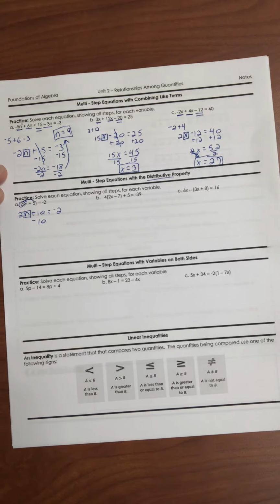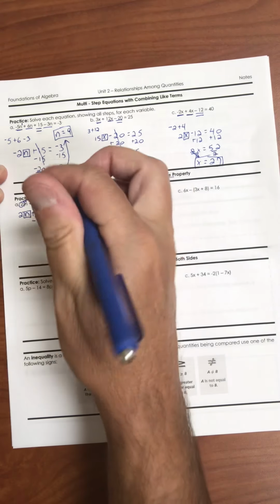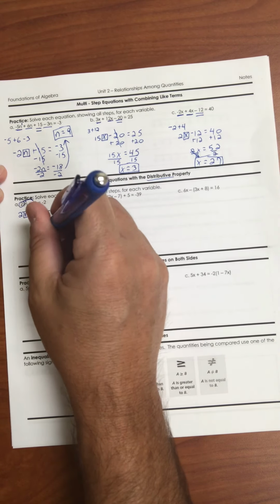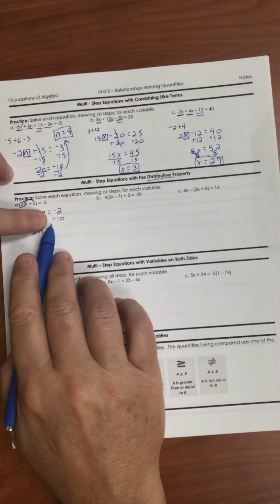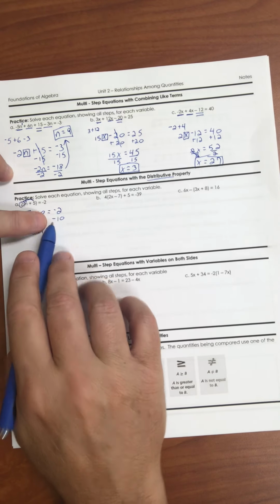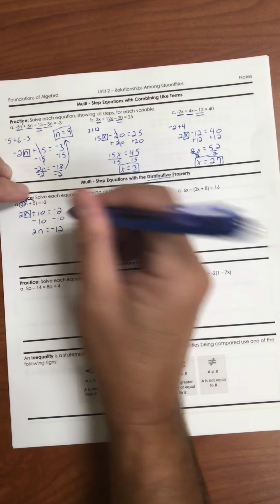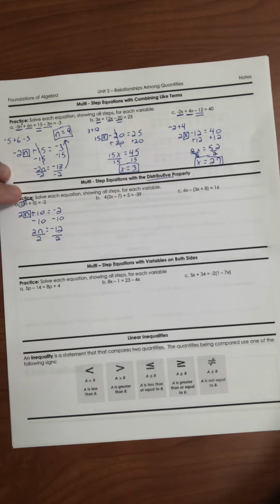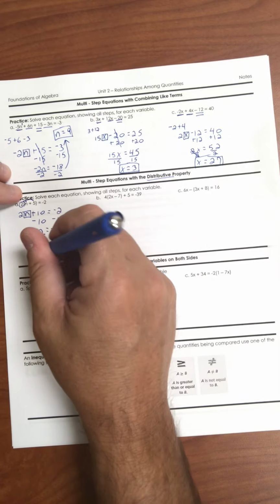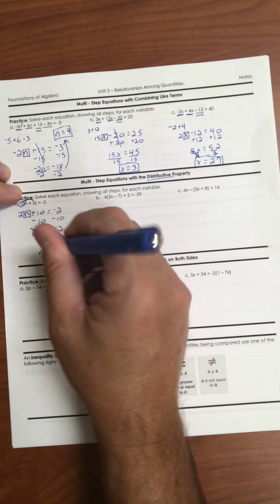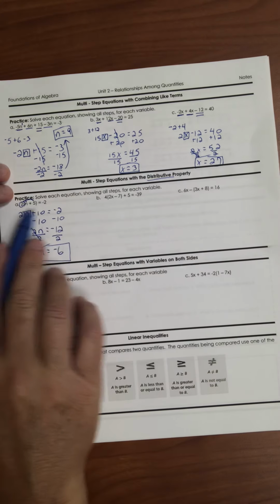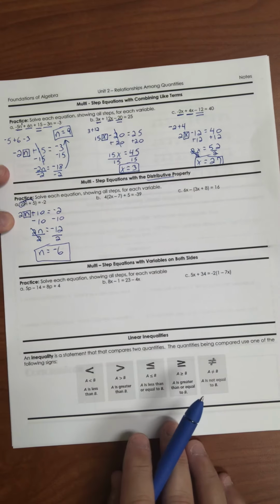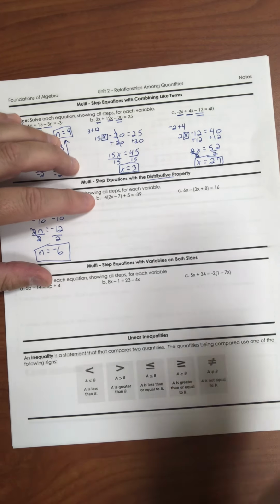Remember, always start with the constant. Every time. Negative 2 minus 10. In your calculator, do negative 2 minus 10. That's going to give you negative 12. Then divide by the number in front of the variable. n equals negative 6. So it looked different to begin with, but ended up looking like this step here in the previous problems.